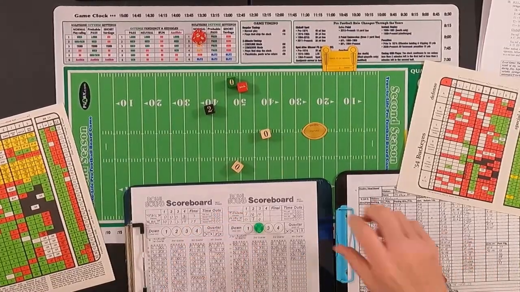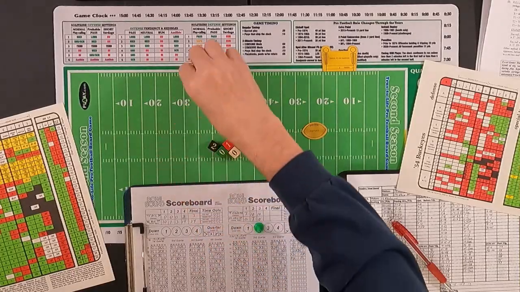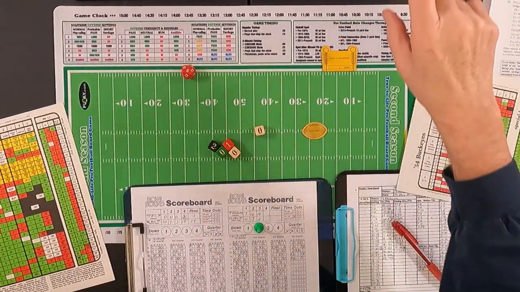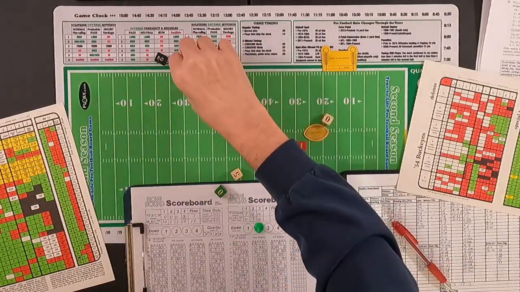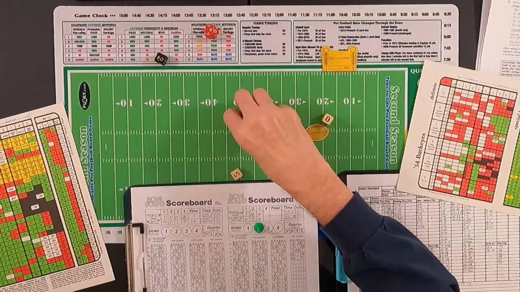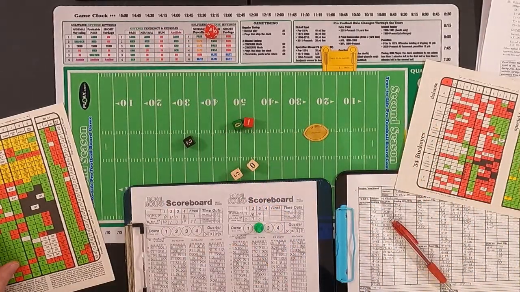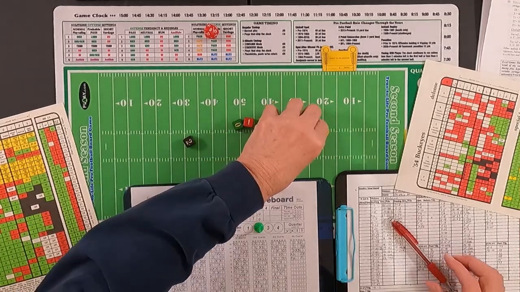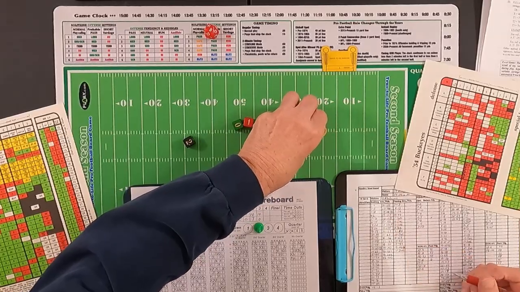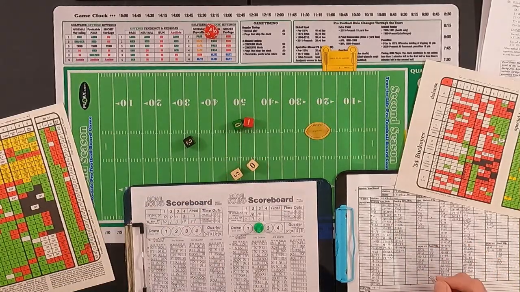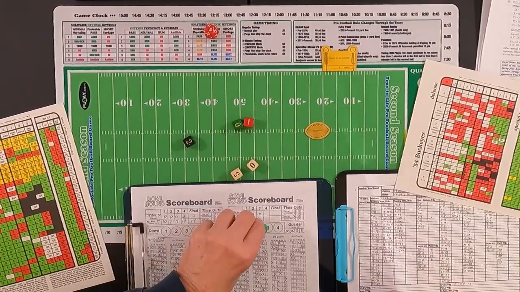And second down. I'm going to run a C, short yardage wide. He's doing a 5. Second and 10 is a 5, which is the option. So he's running an option against me. I got a 1, which is -6. He got a 25, which was 7. So he gets a gain of 1. Makes it third down.